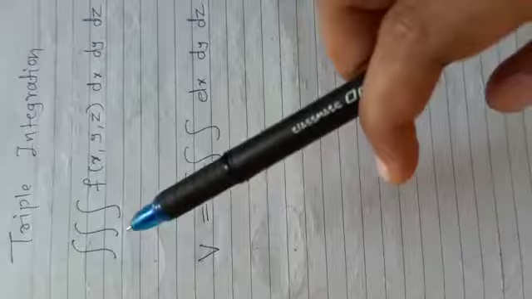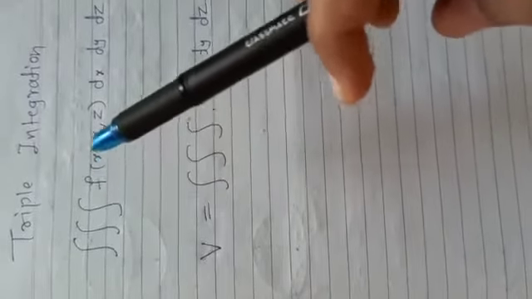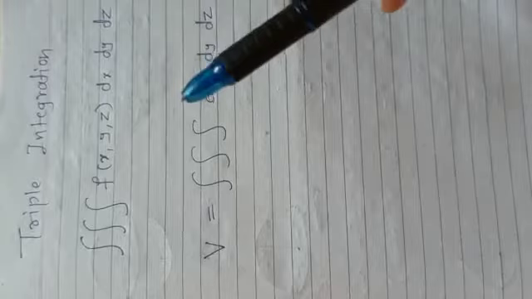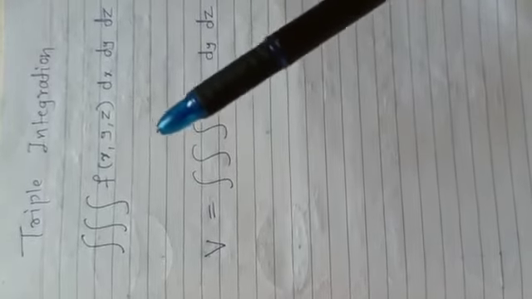Hello students, today we are going to see triple integration. In triple integration, there are three variables x, y and z, and you can see the triple integration of a function f(x, y, z) dx dy dz. Applications of triple integration are to find volume, center of gravity, moment of inertia, or mass in three dimensions.